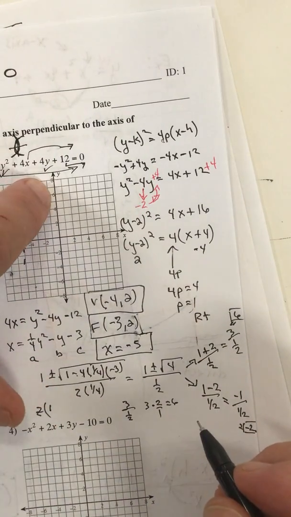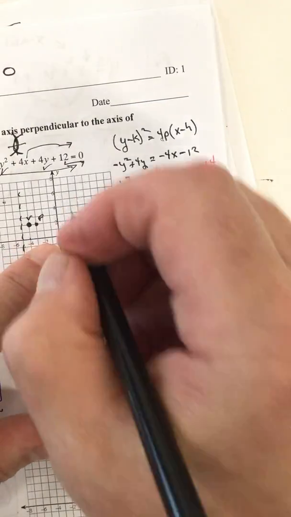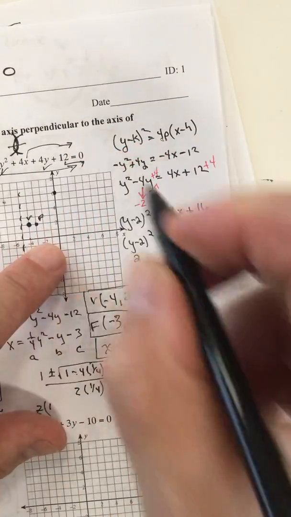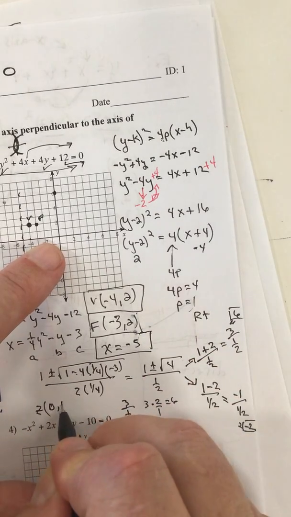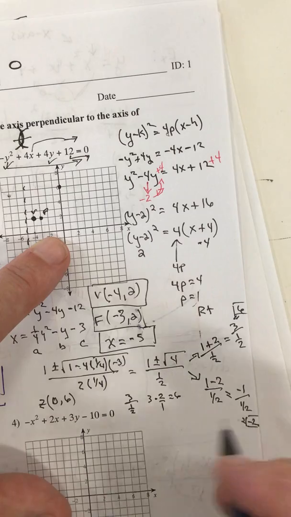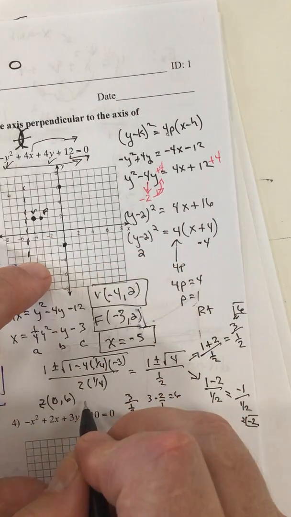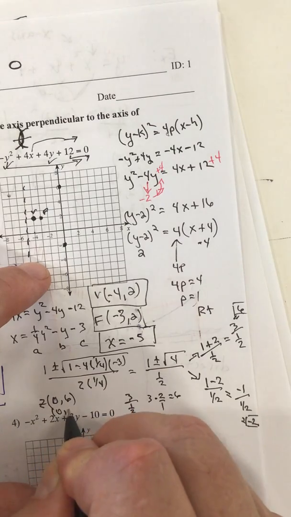Okay, so that means it's going to be up 6. It's going to cross right there at 6. So that's 0, 6. And then the other one is right here at negative 2. So that's at 0, negative 2.